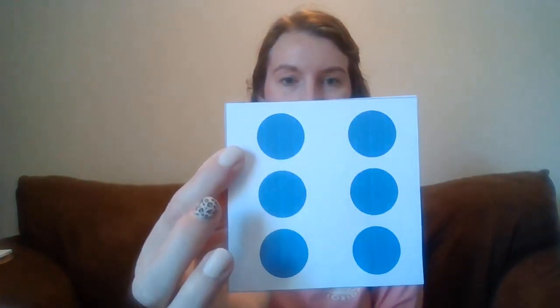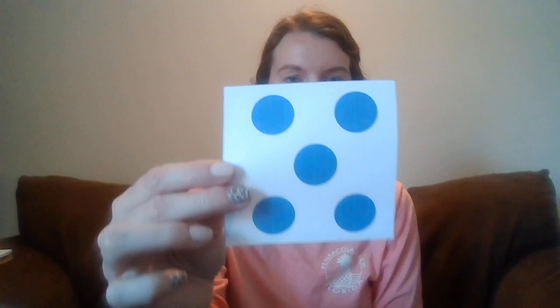3, 2, 6, 4, 5. Good. Those were easy, right? They're subitized in your brain from so much practice. So now we're going to swap gears and we're going to look at some tens frames. We want to have the tens frames subitized just like we have the faces on the die. So we're going to practice some of those today.